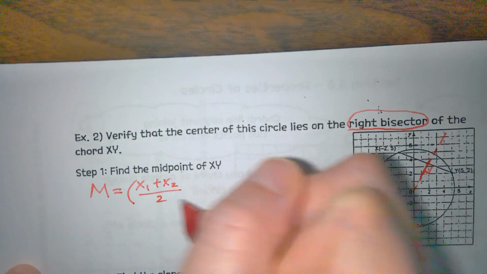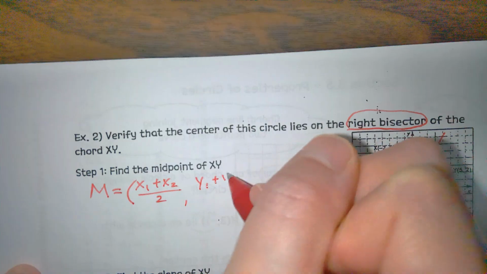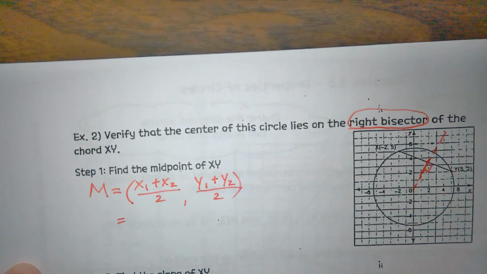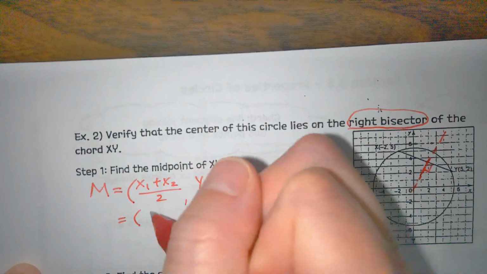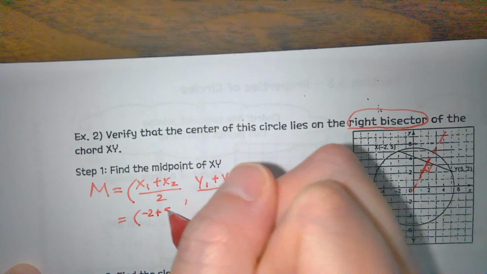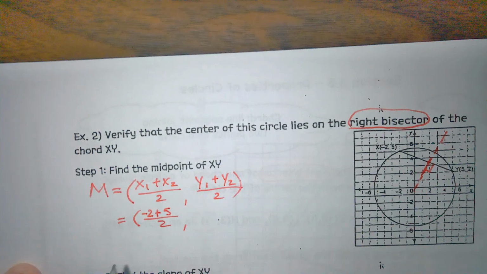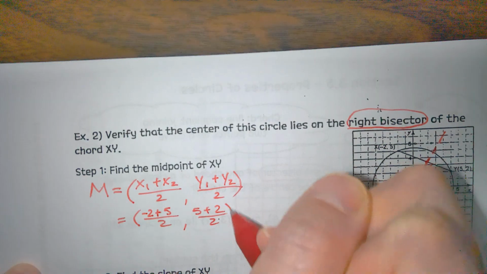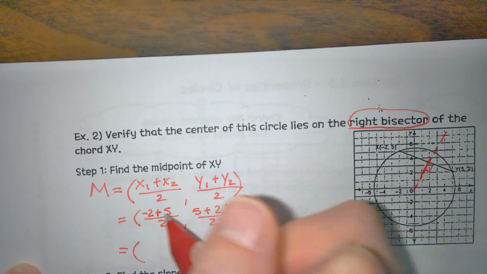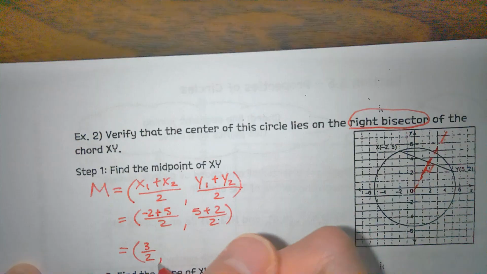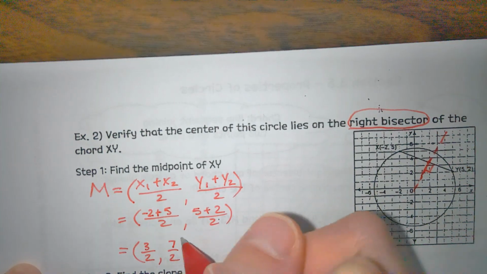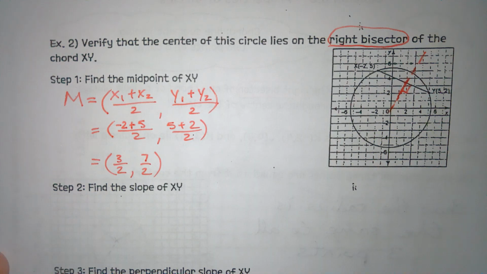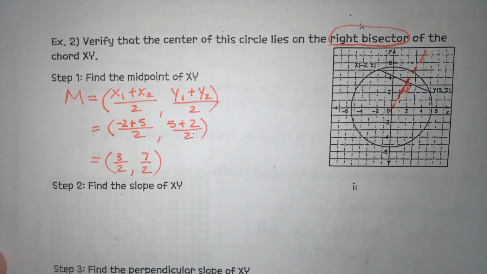Yep. Good. Okay. So using the point x and y, -2 plus 5 divided by 2, and 5 plus 2 divided by 2. Oh, I use ugly numbers. So I get 3 over 2 and 7 over 2. All right. I don't want decimals. Let's keep it as a fraction.